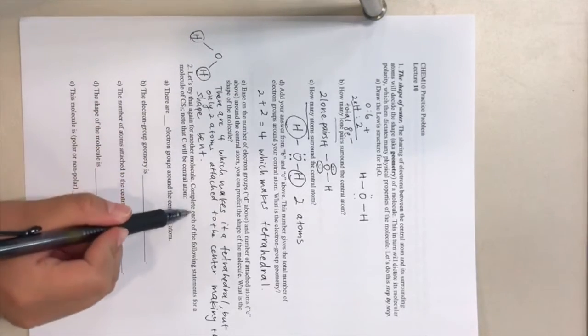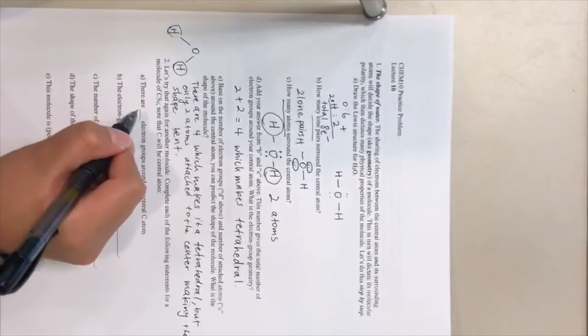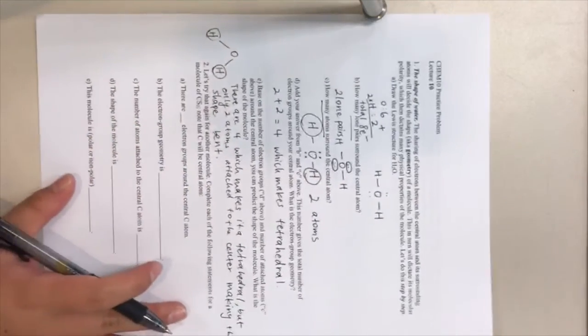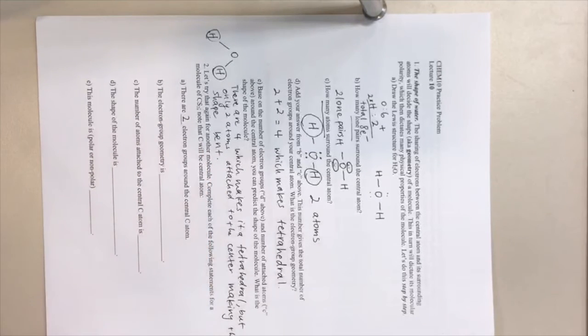Let's try that again for another molecule. Complete each of the following statements for a molecule of CS2. Note that C will be the central atom. There are 2 electron groups around the central atom. C is in group 4 and S is in group 6, but because S has subscript 2, we have to multiply it, giving us 12, and 12 plus 4 totals 16 electrons.